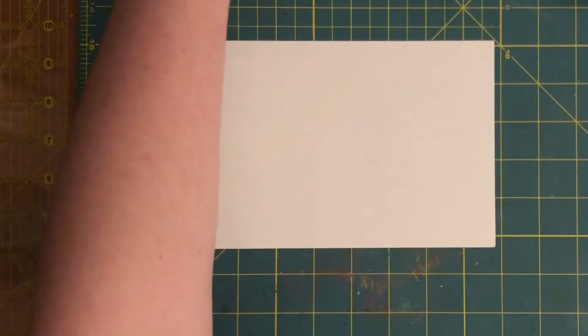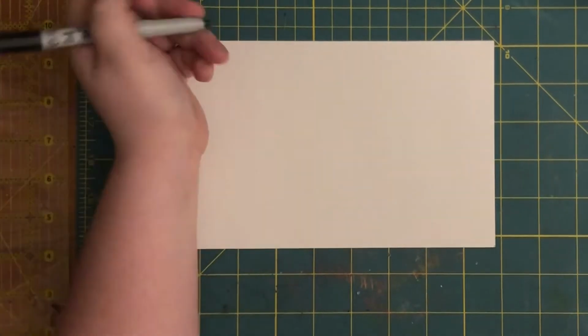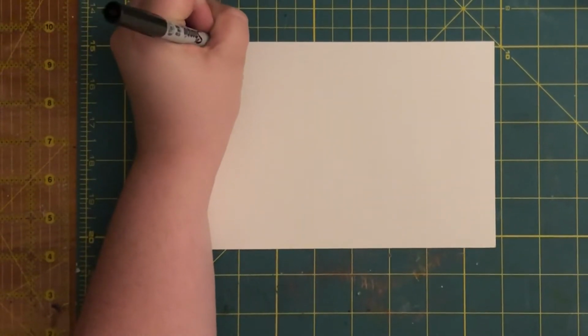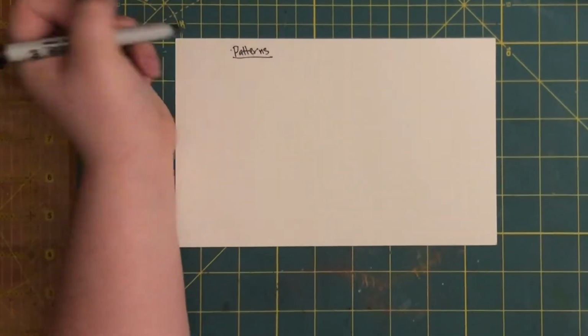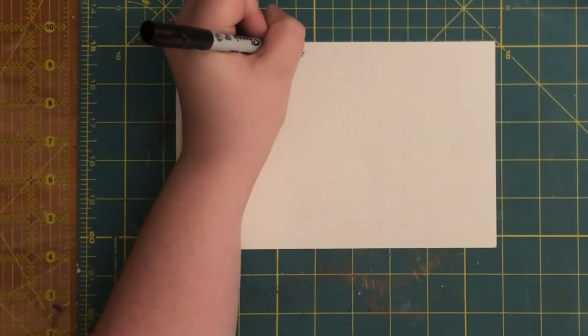Hey y'all, I just want to walk through this sketchbook entry with you. This is going to be our entry looking at patterns and thinking of patterns we can use for the Zentangle Animal Project.